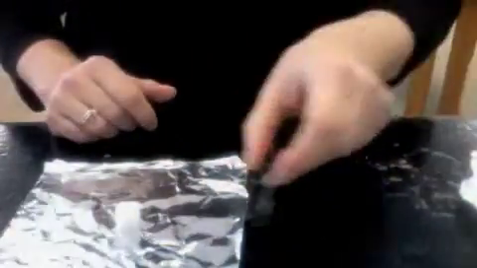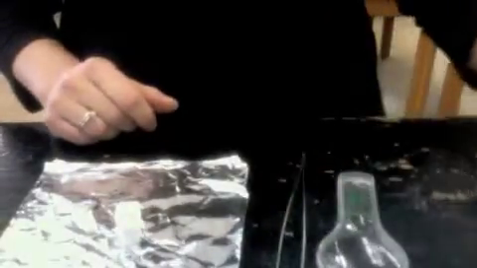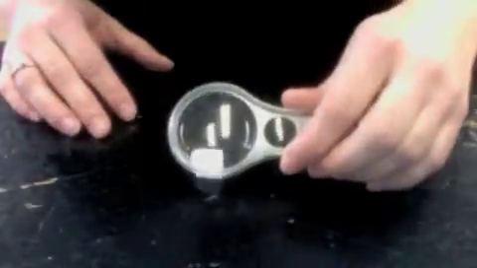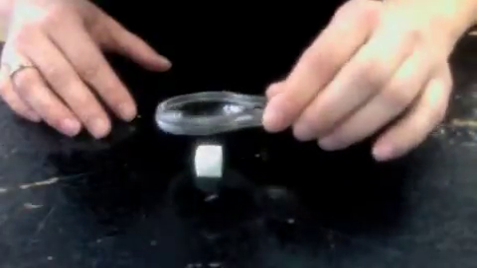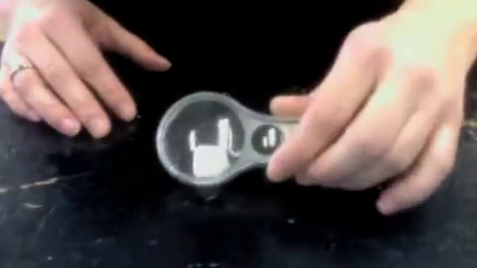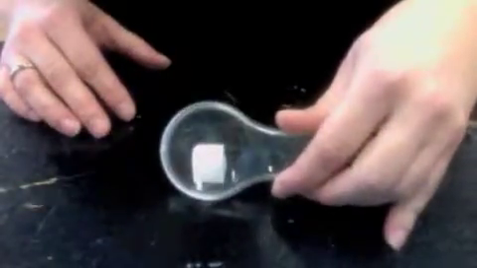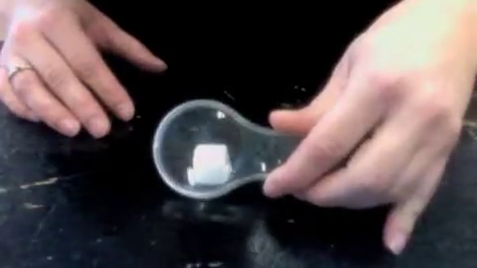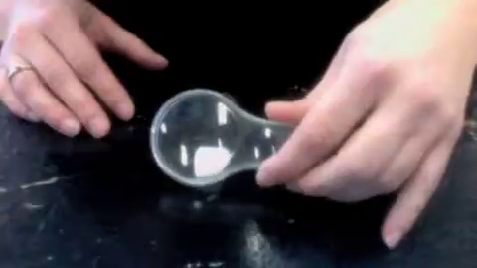The materials that I have are a sugar cube, a piece of foil, a set of forceps and a hand lens, and a candle. The first thing that I'm going to do is examine the sugar cube with my hand lens. I'm magnifying the sugar cube to see that it is composed of many different grains of sugar cemented together, much like a sedimentary rock is composed of many grains of sediment cemented together.